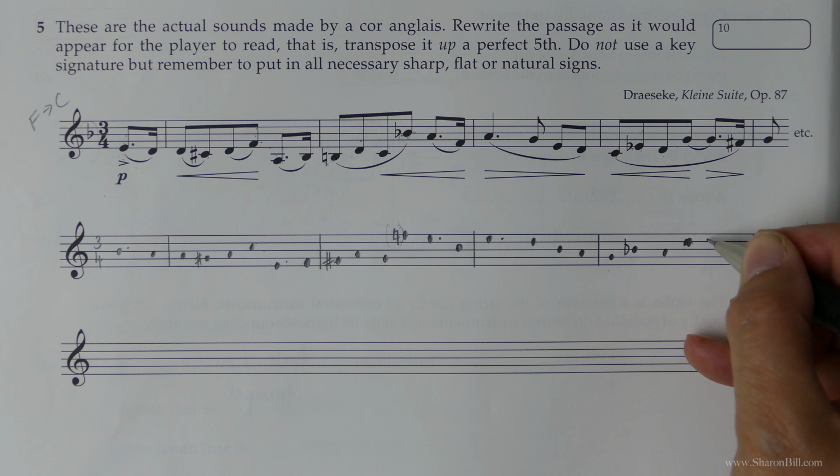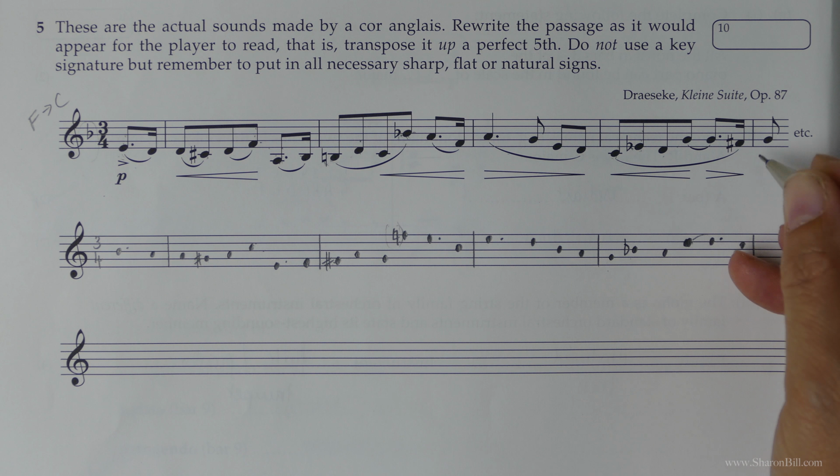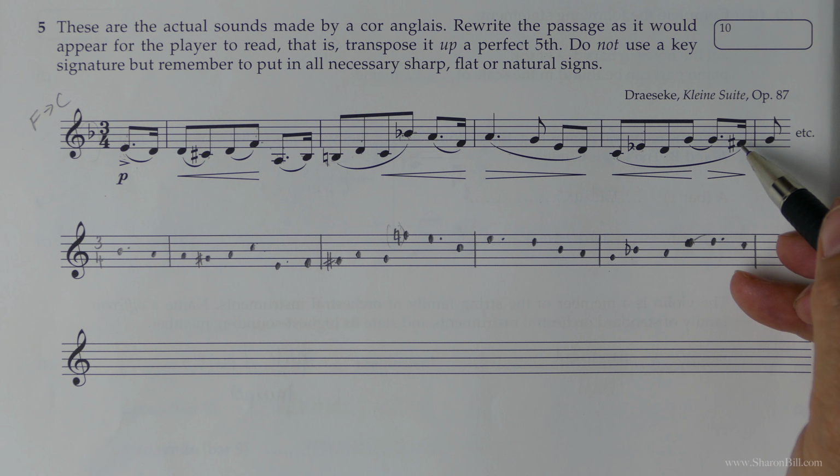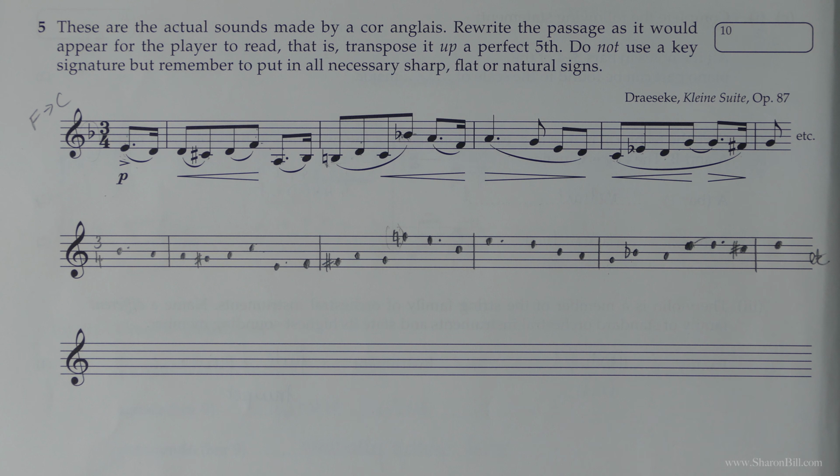We'll tie that over with a dot. Next door note. Now that note there, it was an F natural and it's been raised by a sharp. This is a C natural, so we'll raise that by a sharp also. And then that means we finish on the D, etc. There we go then, that's all the hard thinking done.